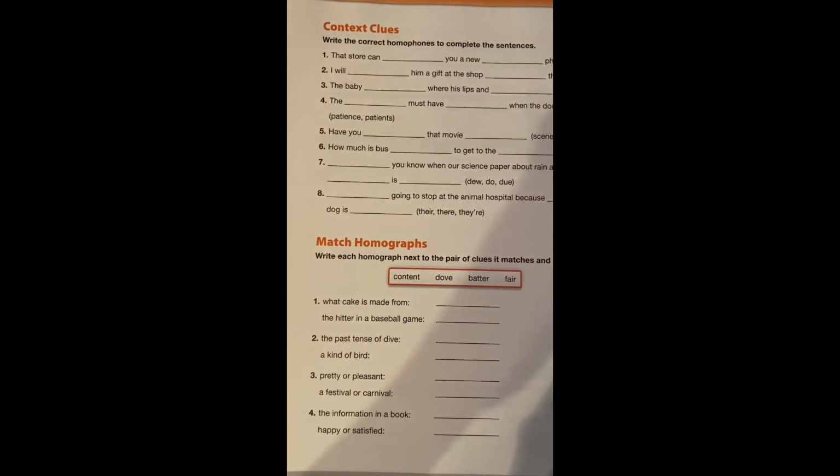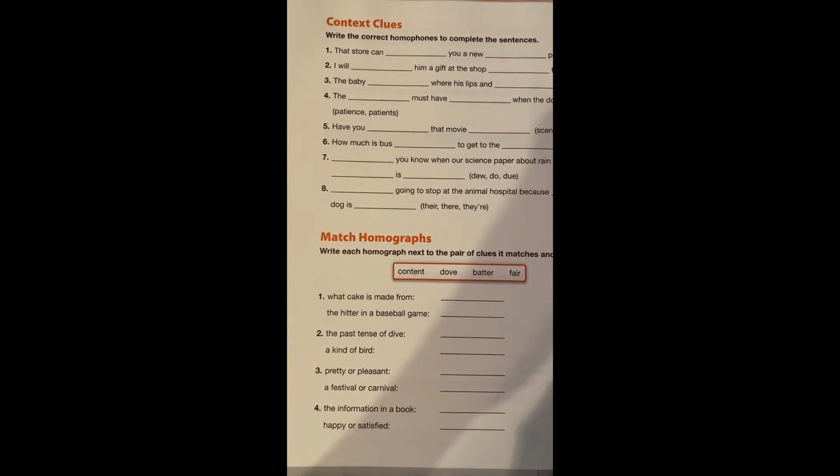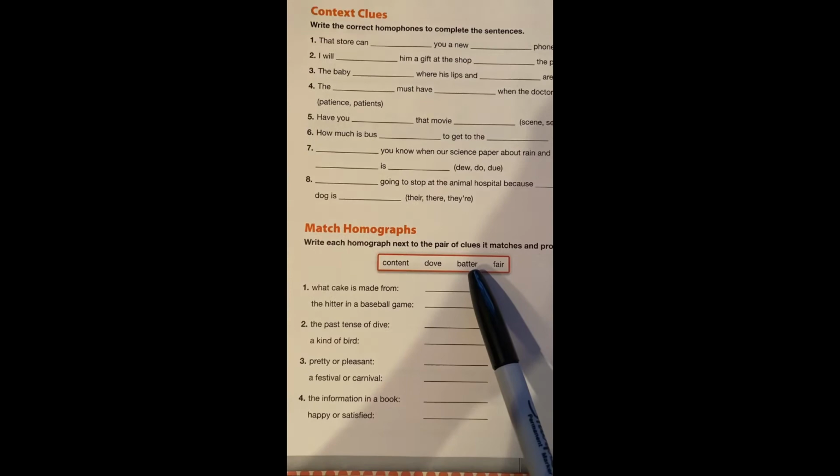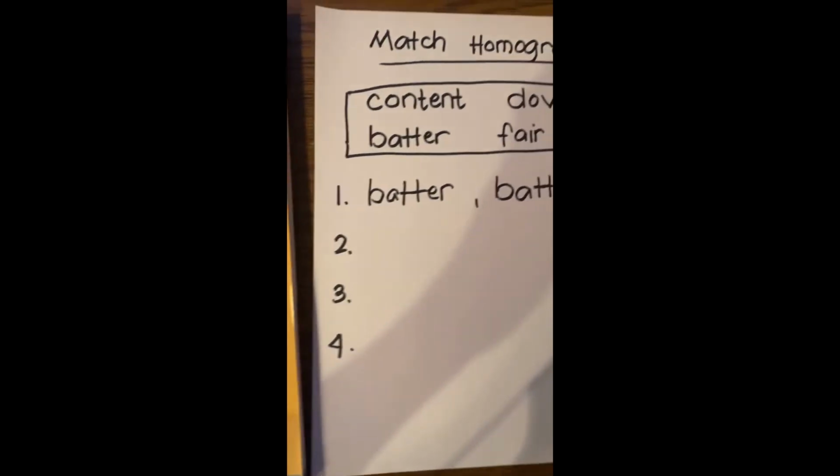Number 2, the past tense of dive, a kind of bird. What would be your answer? Is it going to be content, dove, or fair? You already have used batter. So write 2 answers for your number 2 on your paper.